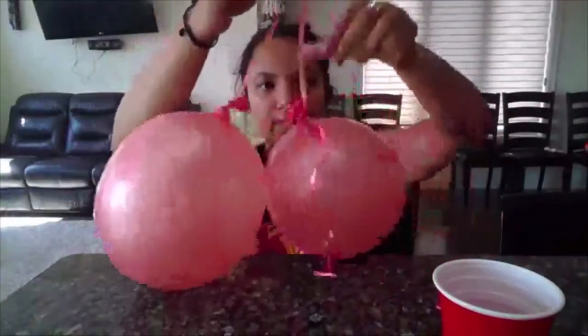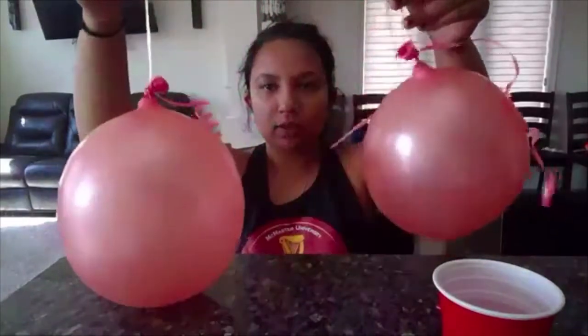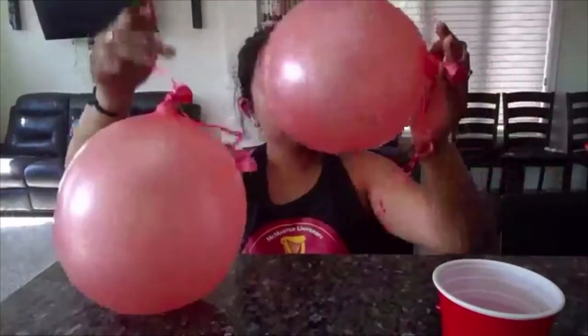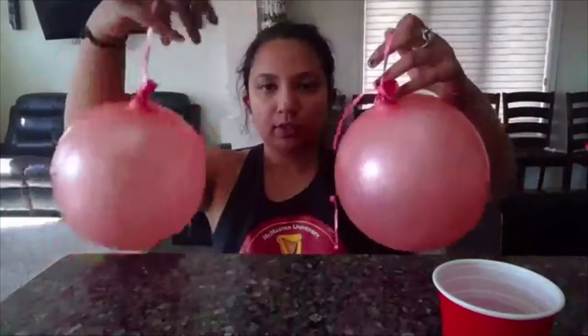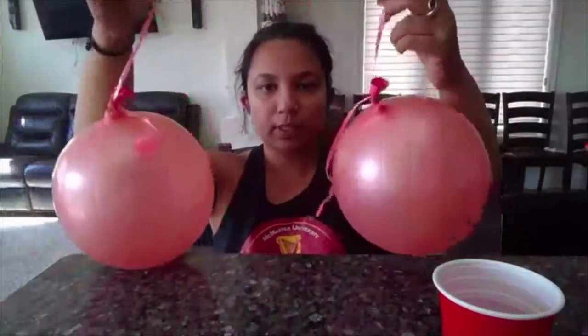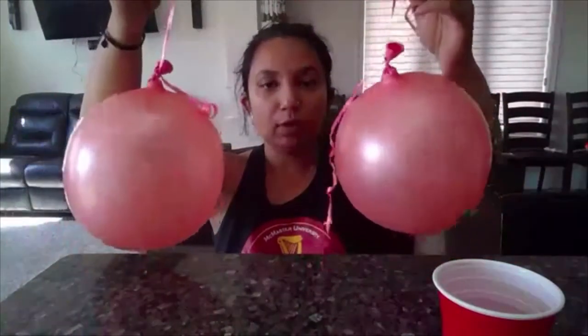So with this activity, what we're going to do is, wow, these balloons are super staticky. I think I'm making them more staticky, but that's okay. What we're going to do is hold the balloons together and see what happens when you blow air through the middle.